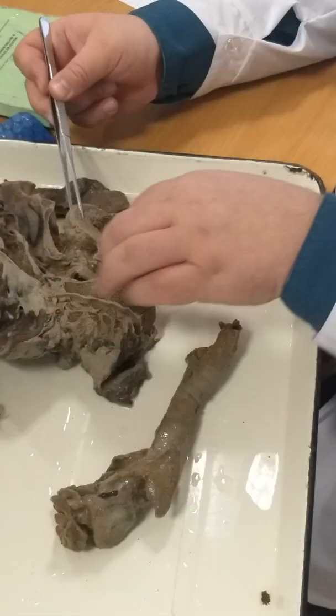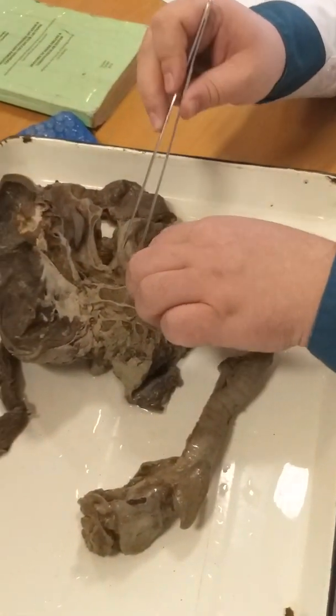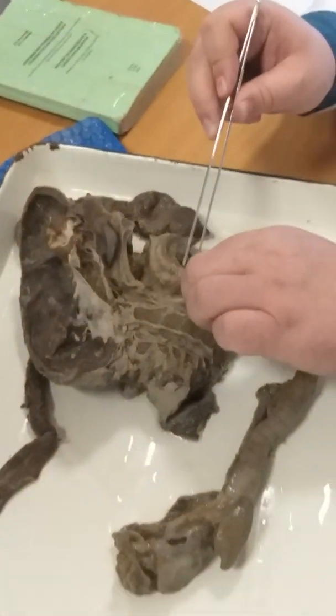And you can see here it is the same, that is the epiglottis. Here is the root of the tongue. Sorry.